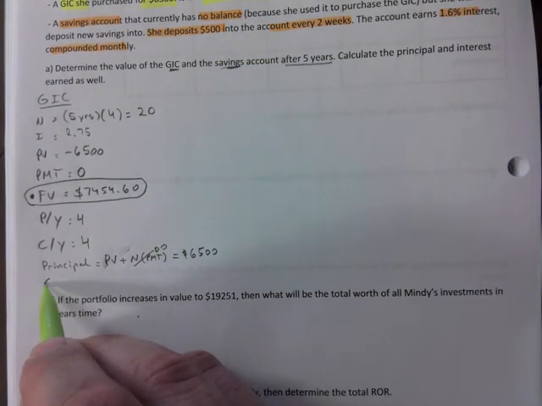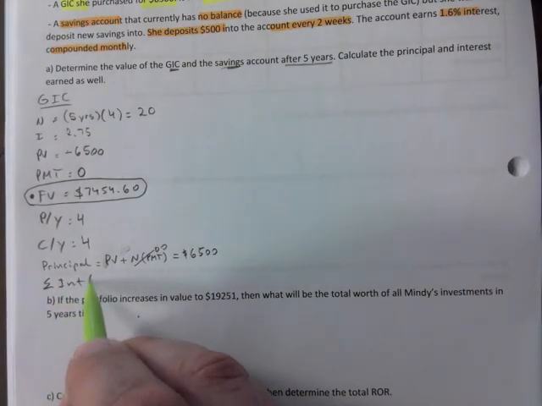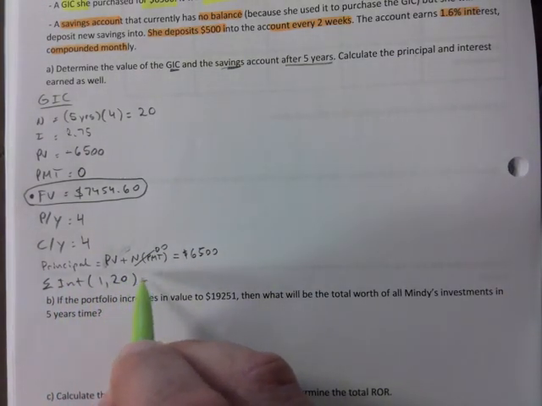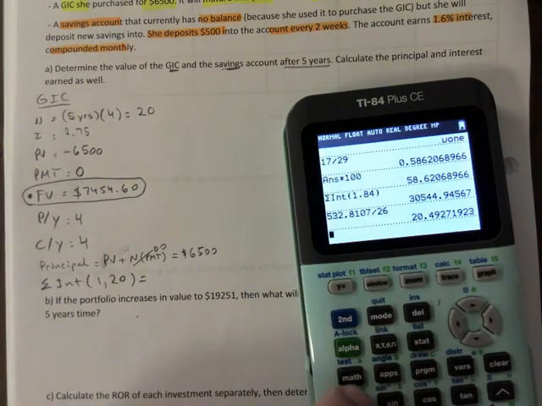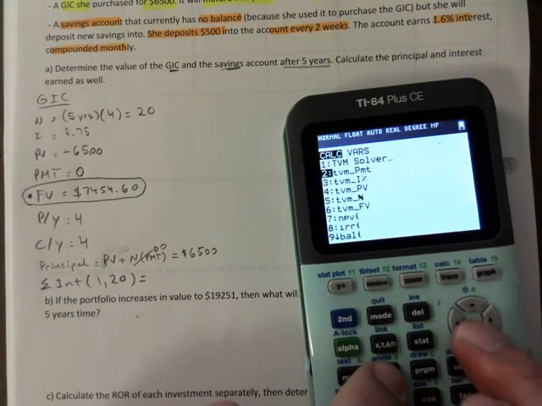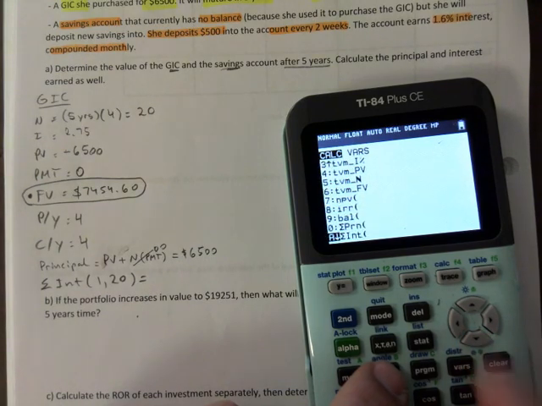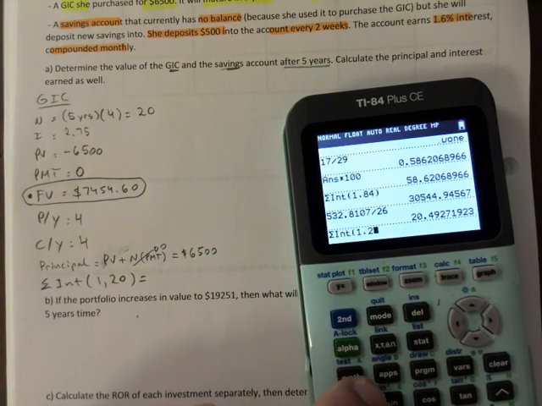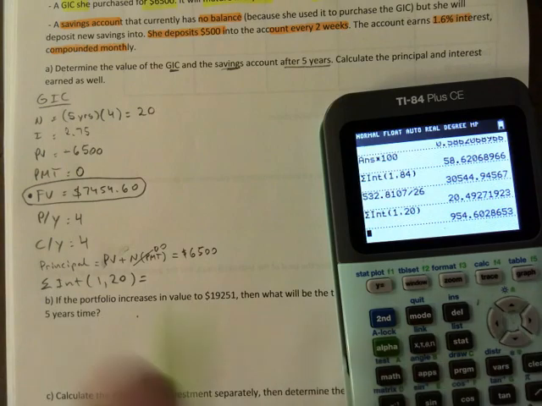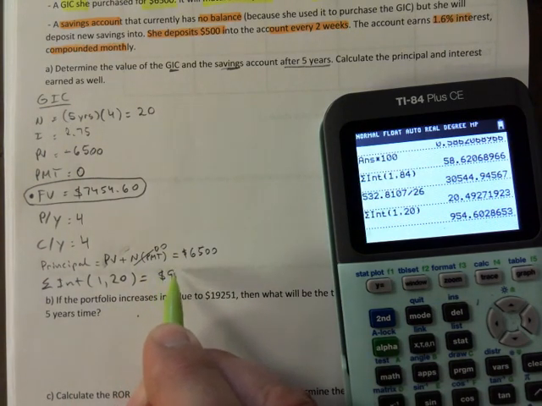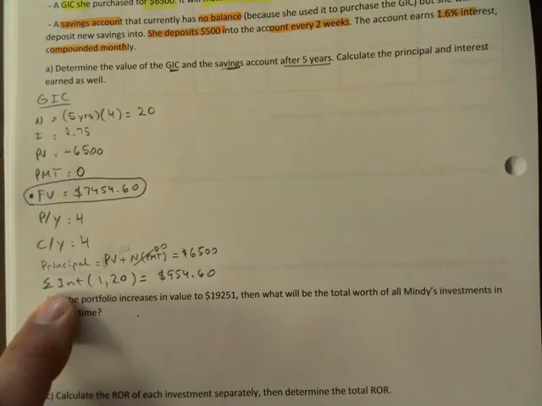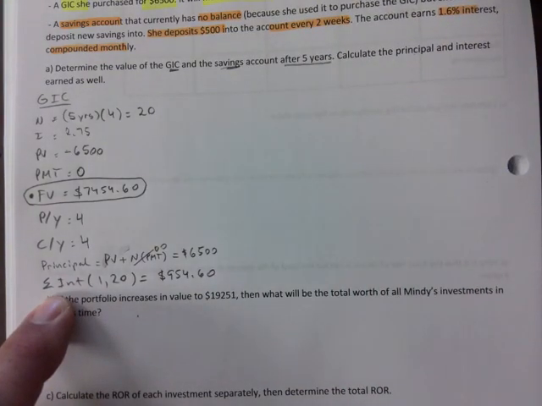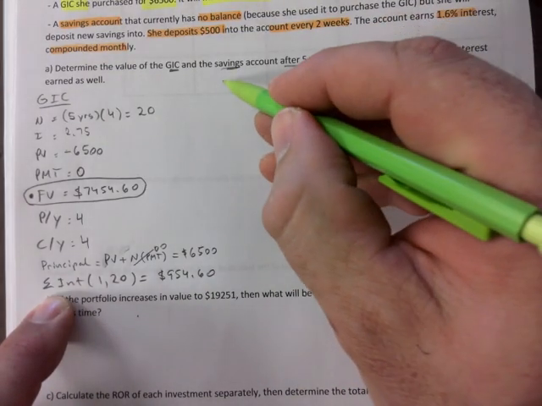Interest. I'm going to use sum of interest from the 1st to the 20th. So apps, finance, sum of interest, 1st to the 20th. So it needs 2 entries, okay? So 954.60. So that's good. Now we're going to figure out the savings account.